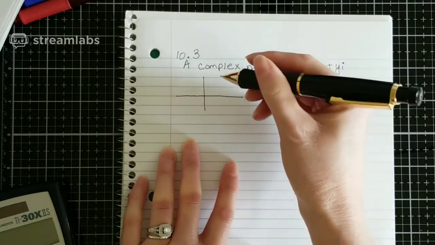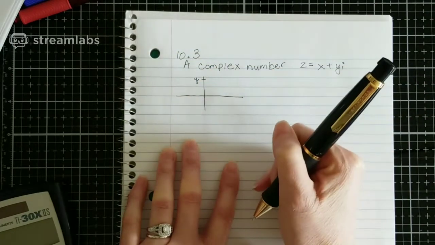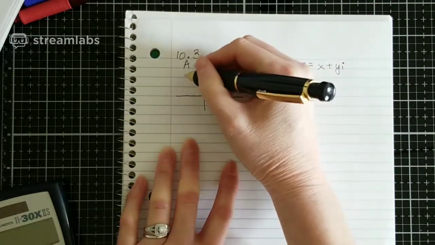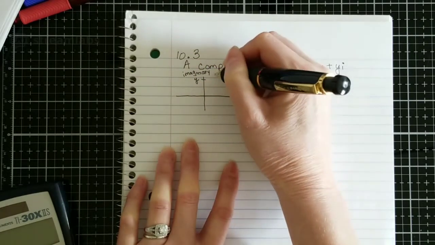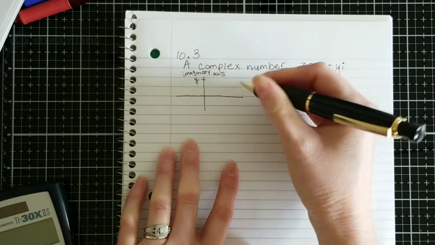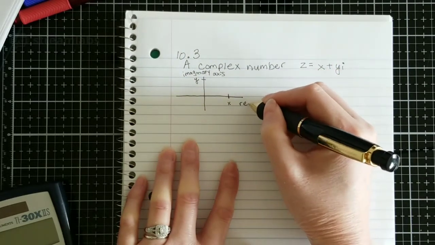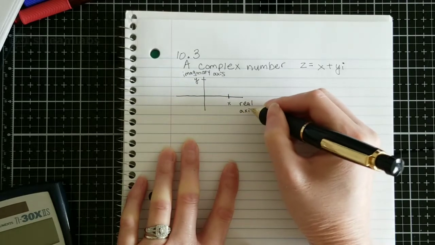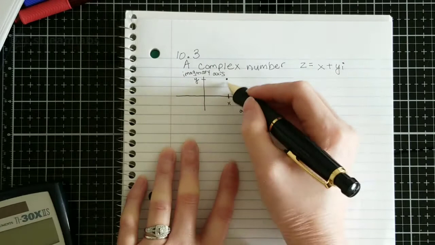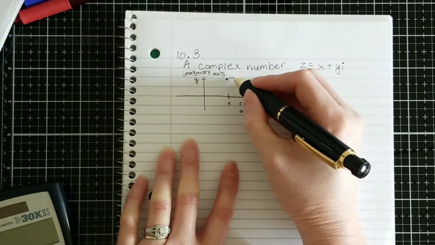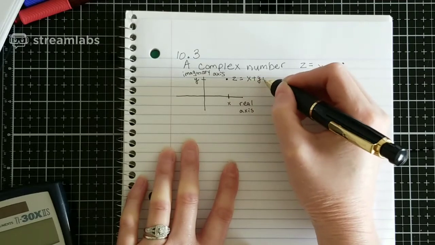Okay, tentative sketch. This would be your y. So your y-axis is like the imaginary axis, and then the x-axis is what we call the real axis. So you basically would plot your x, plot your y, and then this z dot, which is your point, is your x plus yi.